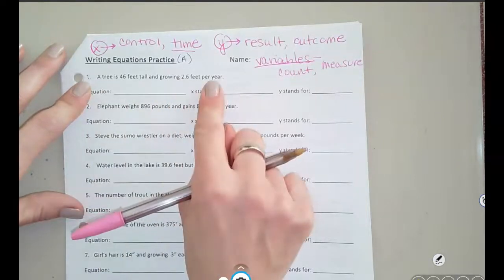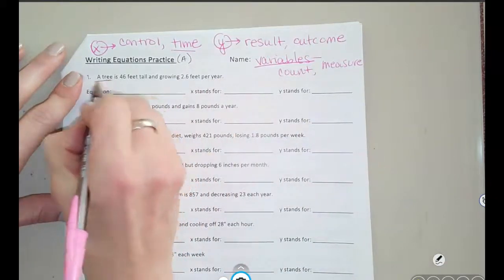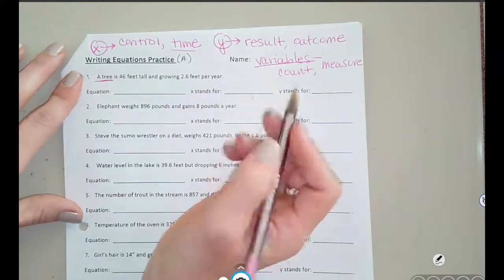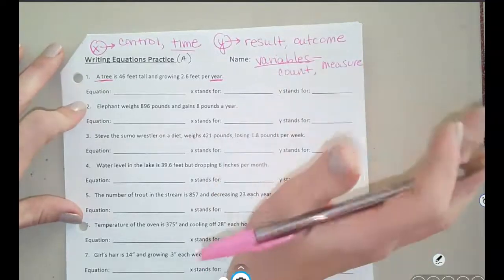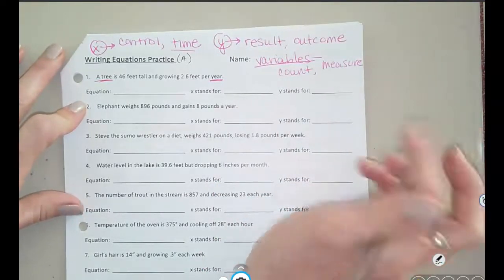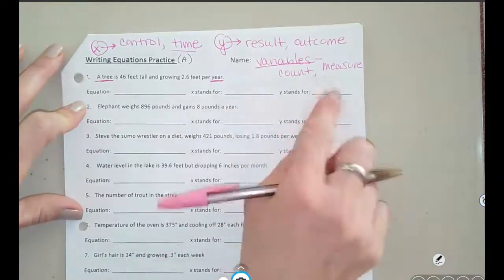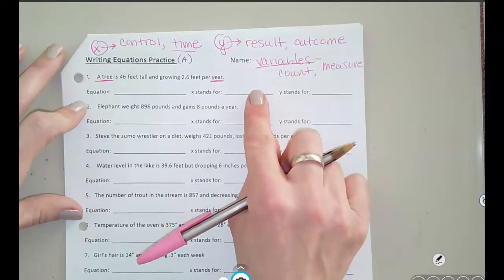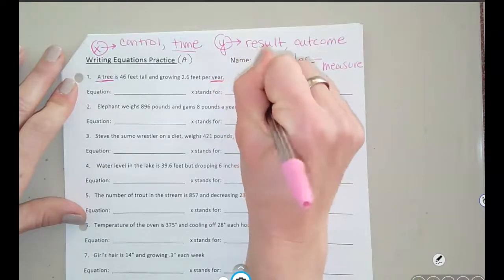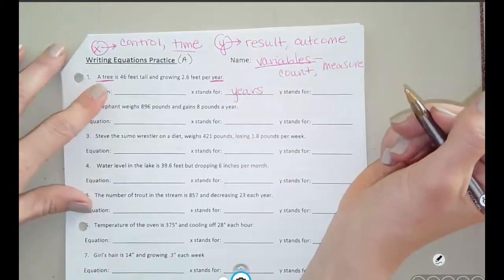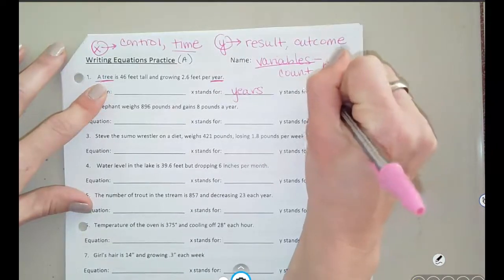So when I read this again, I'm going to underline the things that I can count or measure. I can count or measure how tall the tree is, and I can count or measure how many years go by. Notice that I do not put any numbers in there with my variables. Just what is the thing I'm counting or measuring. All right, now I have to decide which is X and which is Y. So time is always going to be X, so years. And the result or the outcome is the height of the tree.